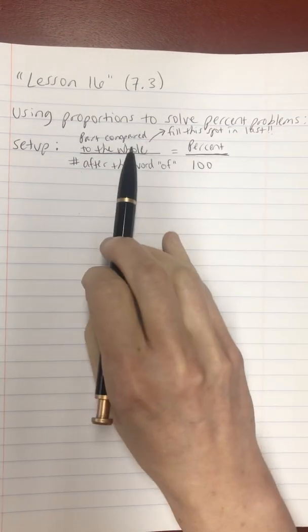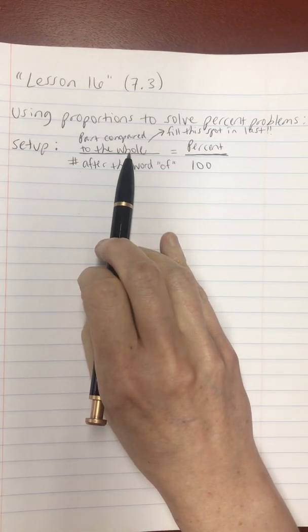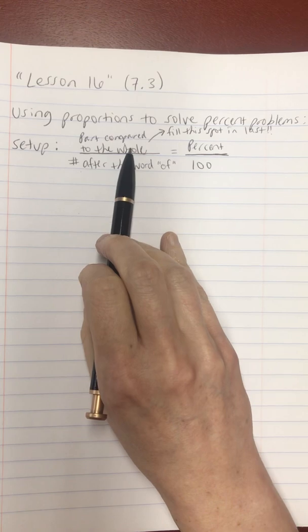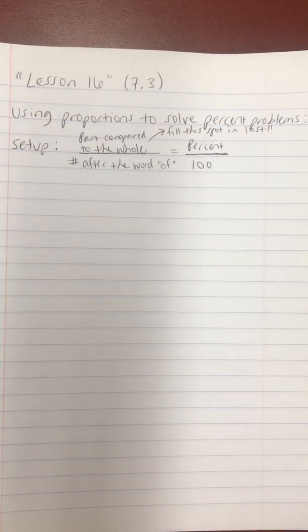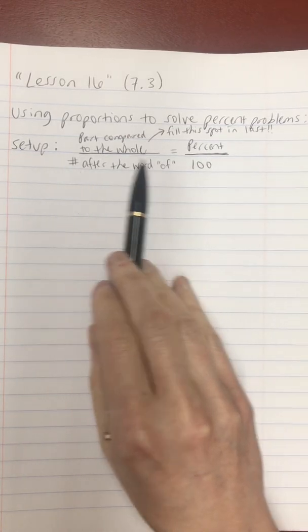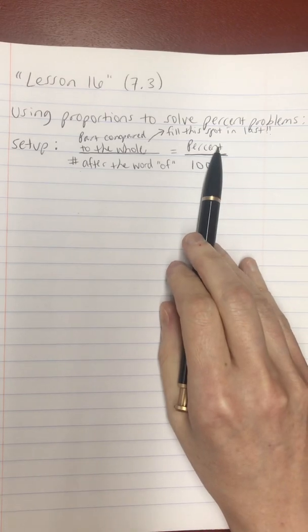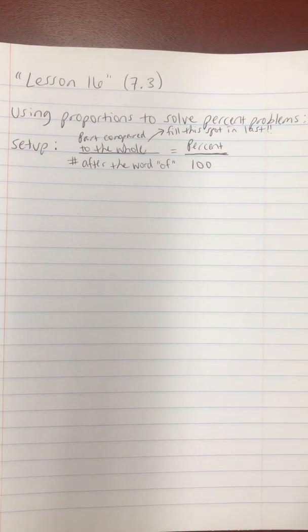Okay, so the numerator on the left side is going to be the last thing you fill in. It's like whatever's left over in the problem, that goes there. Because sometimes it's confusing. The part compared to the whole, not everybody really understands what that's saying. But down here, this is very easy to understand, right? Whatever number comes after the word of, that goes here. Whatever the percent is, that goes here. 100 always goes here. So just fill this part in last every time, and I think you guys will be really good to go. Now, if you can remember the setup, I think these problems are going to be really easy for you.